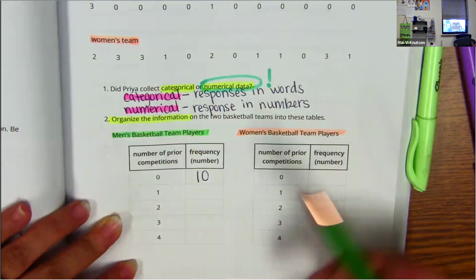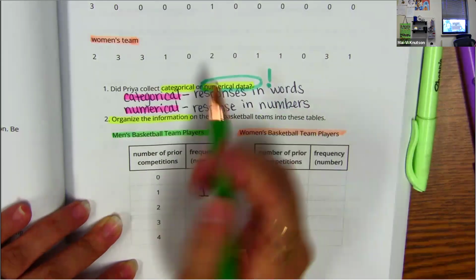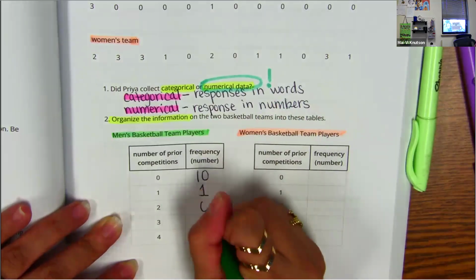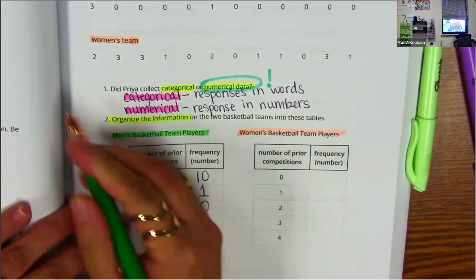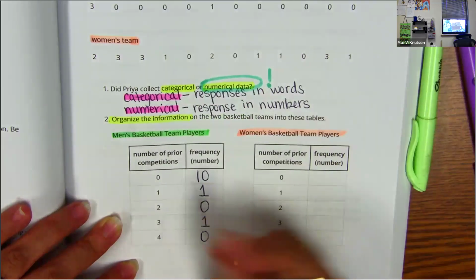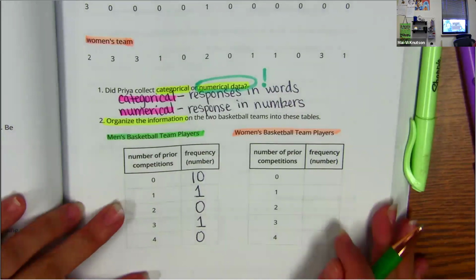Okay, how many ones do I see? I see 1 one in the list for men. I don't see any 2s, so I'm going to put a 0 there. Do I see any 3s? I see 1 three. And how many 4s do I see? I see no 4s.